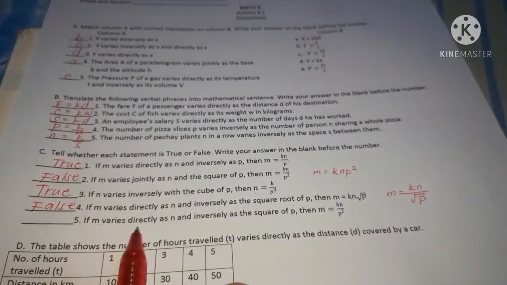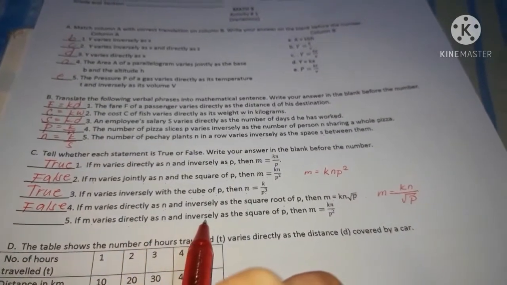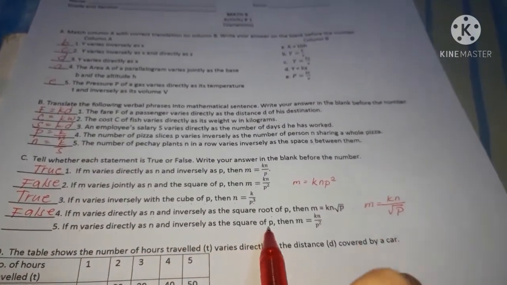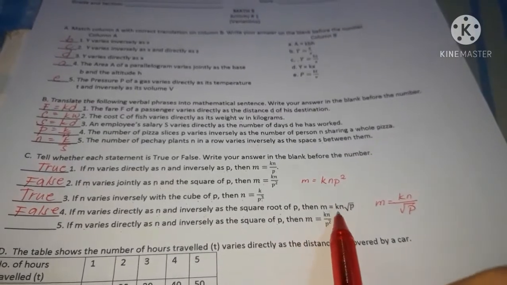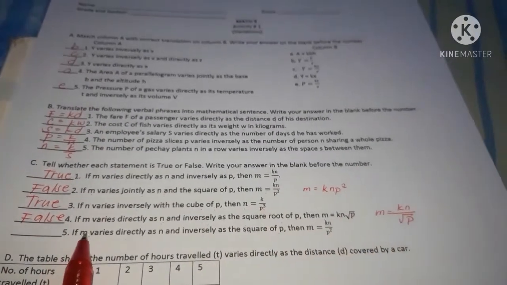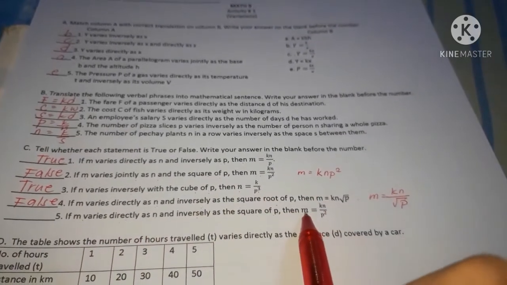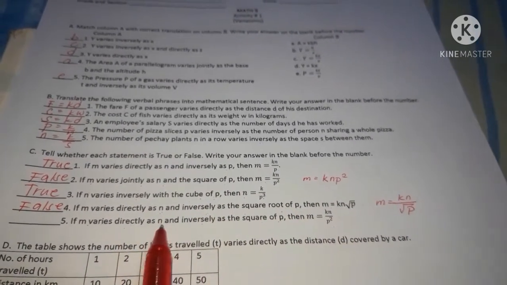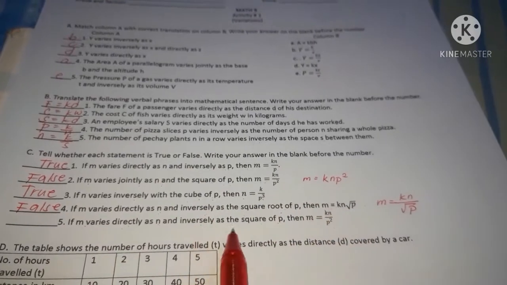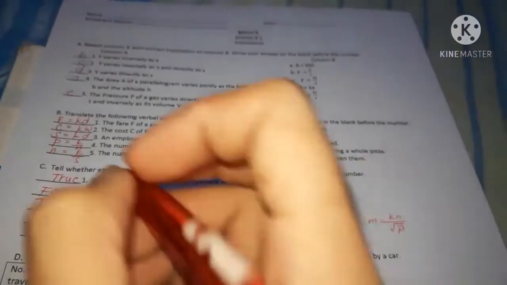For number 5, if m varies directly as n and inversely as the square of p, then m is equal to kn over p squared. So si m varies directly kay n, m is equal to, meaning si n i-multiply kay k, and inversely is the square of p, so over p squared. The answer is true.